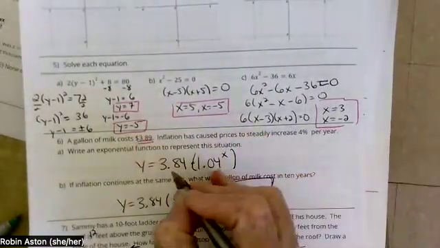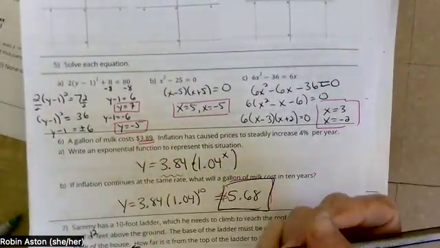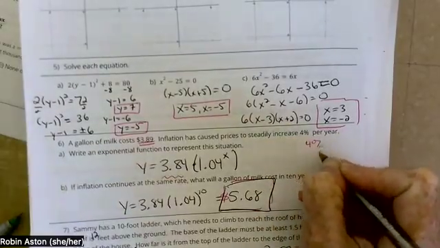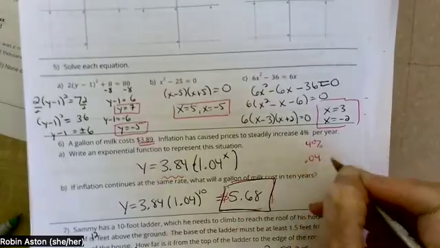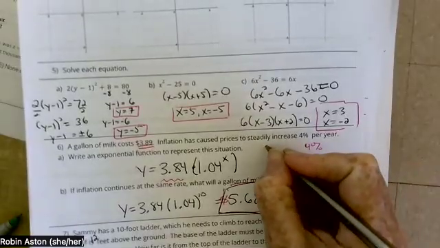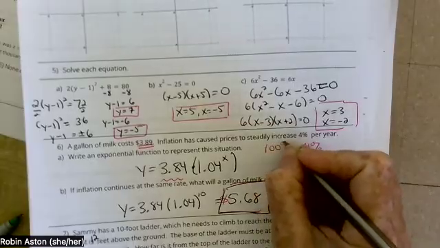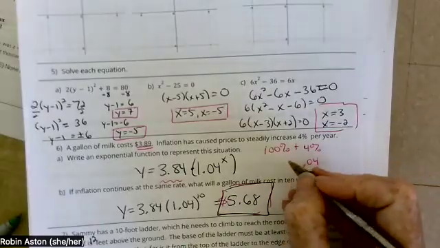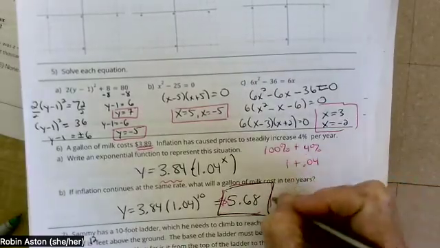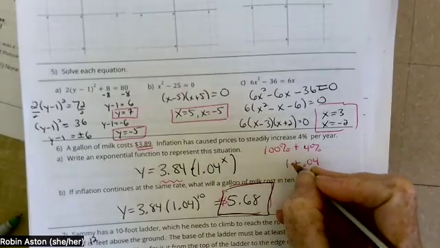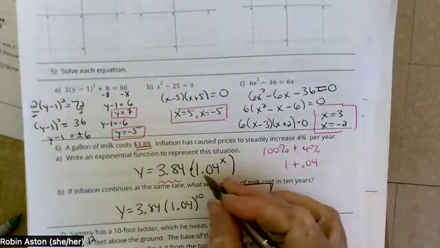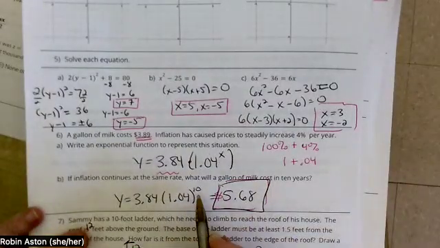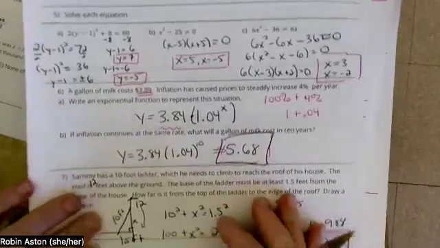Here, this is my starting cost in an exponential. I put that in there first. And then I have 4% is the same as 0.04. And when I have an increase, I actually am taking 100% and then adding that 4%. So the same thing here, 100% is the number 1 plus 0.04, which is where I got that multiplier. When I do 3.84 times 1.04 to the 10th, there's the number I get.